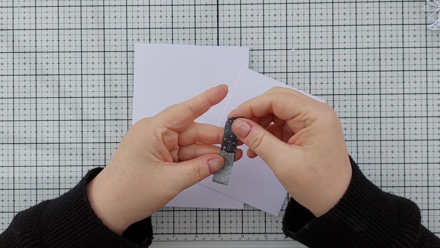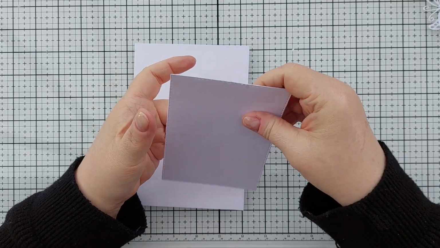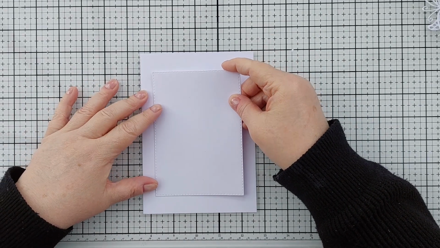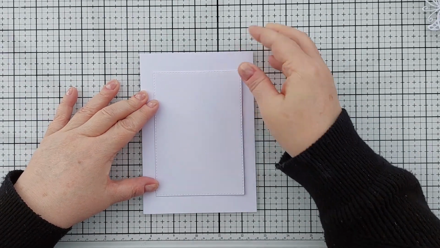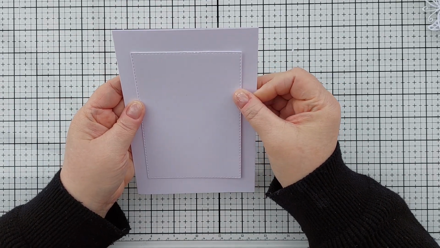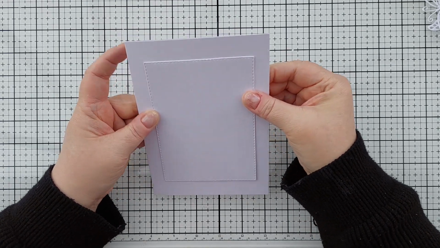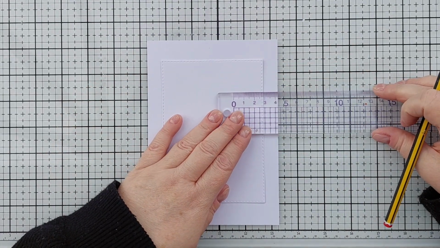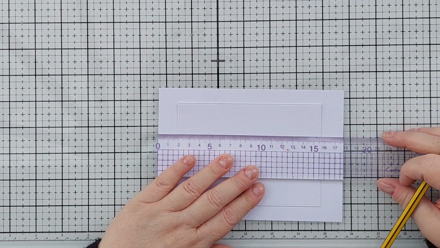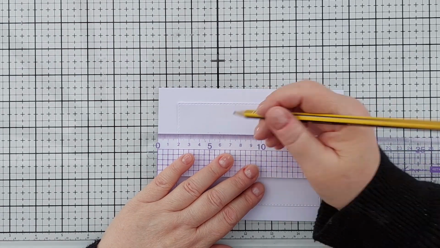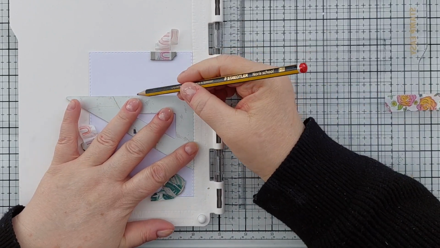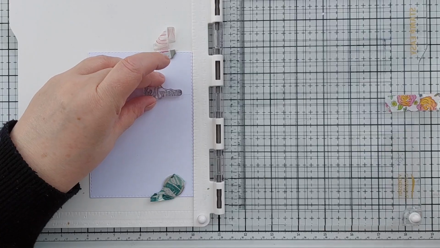So I took a piece of washi tape and placed it on the back of a stitched rectangle panel. I just use this to temporarily adhere my panel in the middle of my 5x7 inch card blank. I wanted a nice chunky border around the outside of this card. I then took a ruler and a pencil and worked out where 1/3 of the way down from the top was and 1/3 of the way in from the right was, and I drew a line there because that's where I wanted to put my sentiment, on the intersection of the right hand vertical line and the top horizontal line.